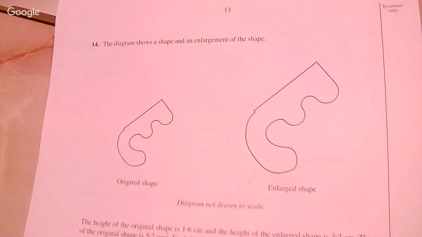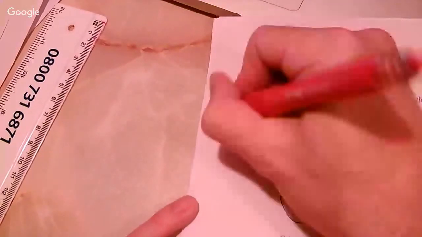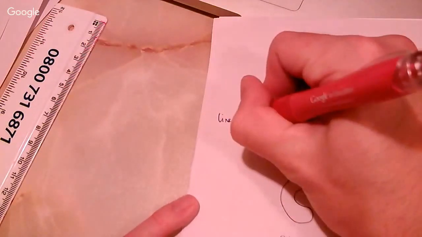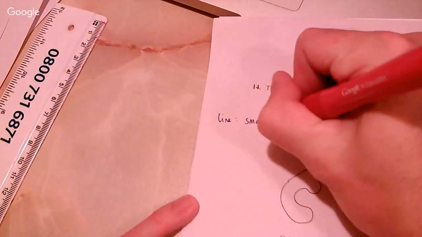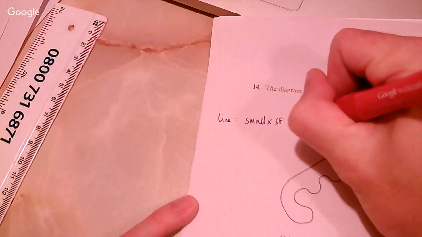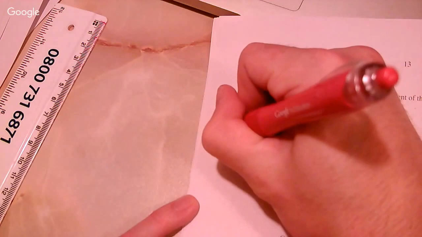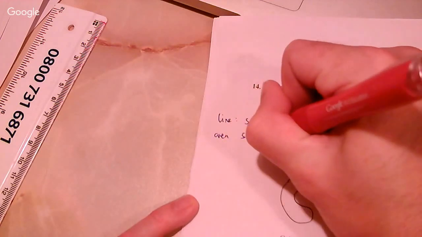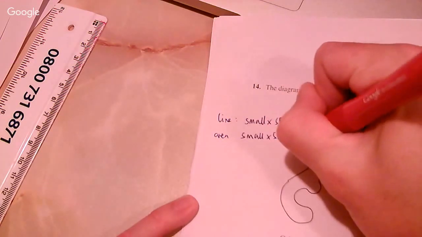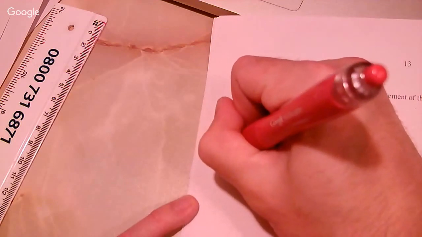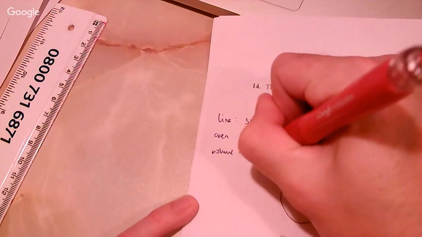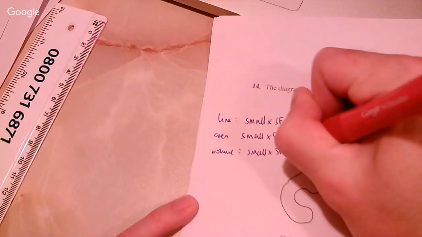I would write down, right by the side of this, straight away, line small times scale factor equals big. Area small times scale factor squared equals big, and volume small times scale factor cubed equals big.